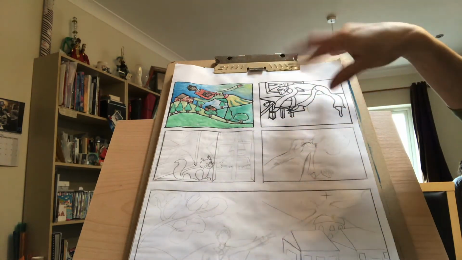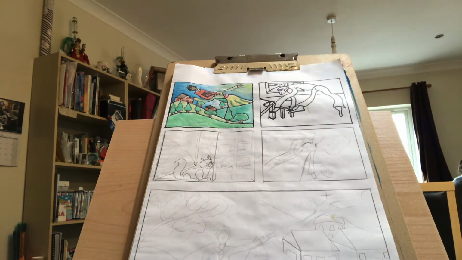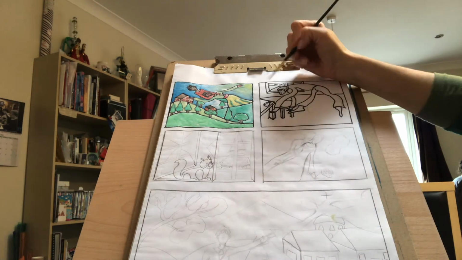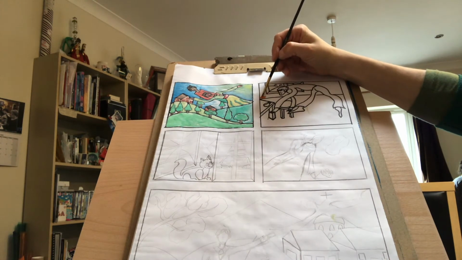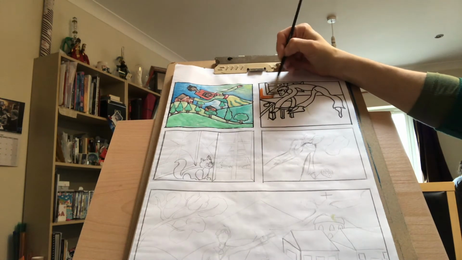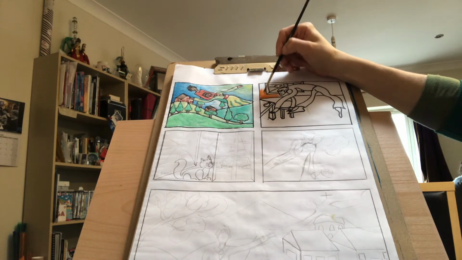Now here I'm going to use brownish, yellowish, red colors. Okay, so for the wall, I might choose orange. I want to use light orange, and I want to do my kitchen. I think that's the kitchen wall in orange.